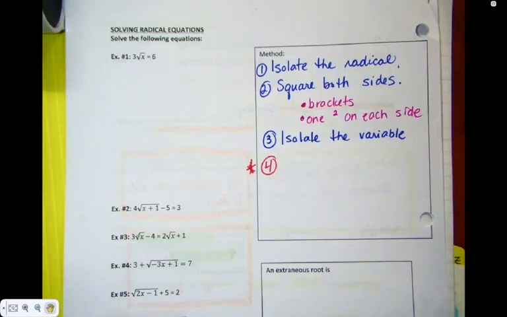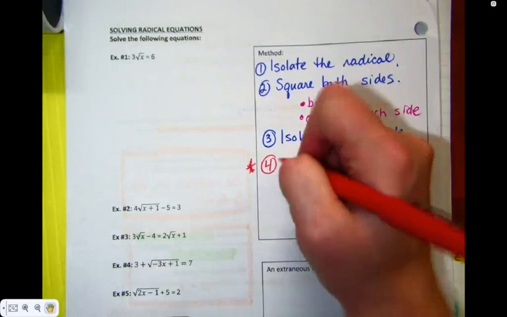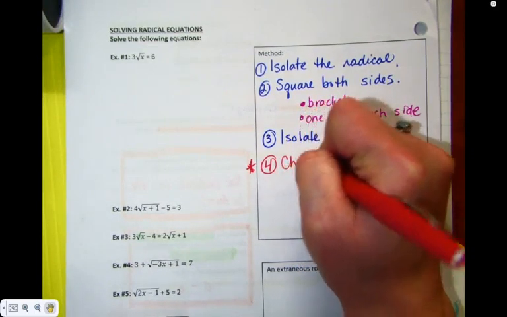That never happens with linear. Linear, when you get an answer, if you plug it back in, it's going to work, providing you didn't make a mistake. Special equations are like little tricksters because they think that they have an answer, but when you check it, it's not going to work. So the last step has to be check your answer.